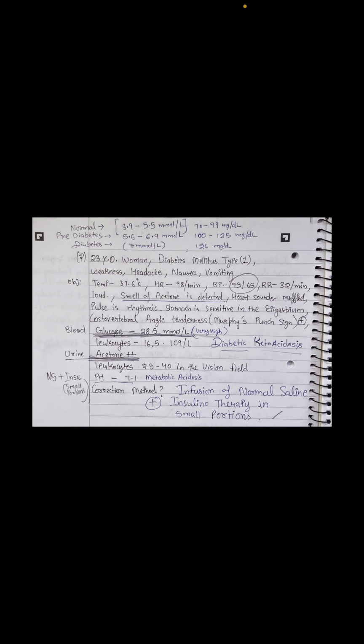But remember, in cases of diabetes, we have to monitor the potassium levels all the time, because problems with potassium levels can cause more severity in the patient. Let's go to the next patient.